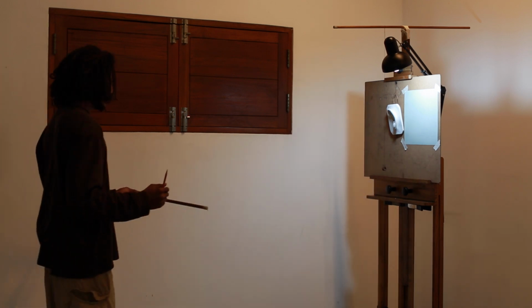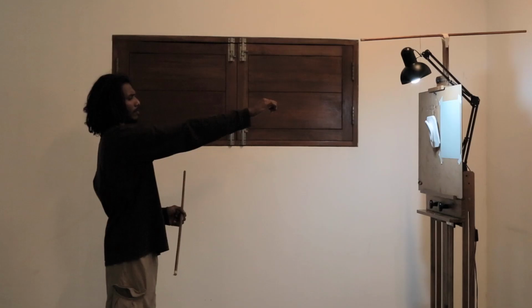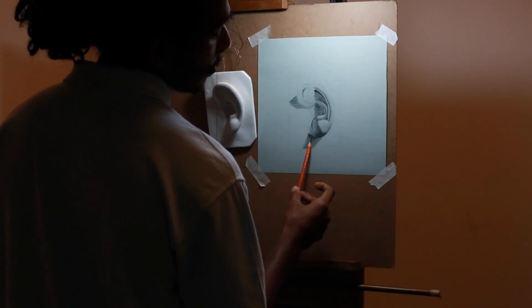From your viewing point, the lateral distances outward from the plumb line can be measured and then placed on the drawing. If this technique interests you, there are many good resources online.